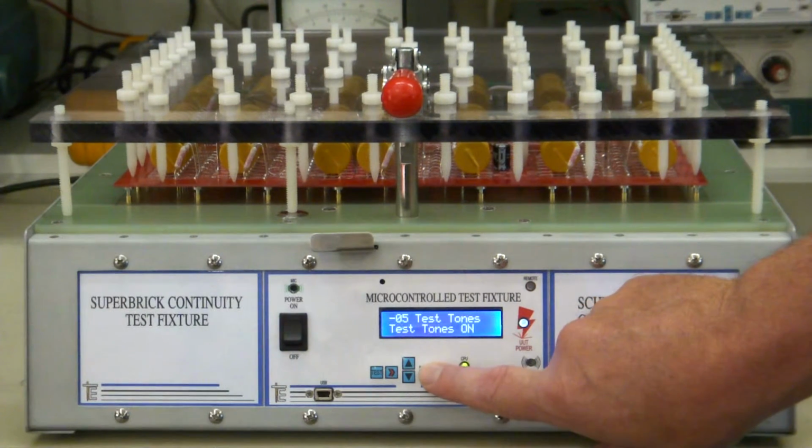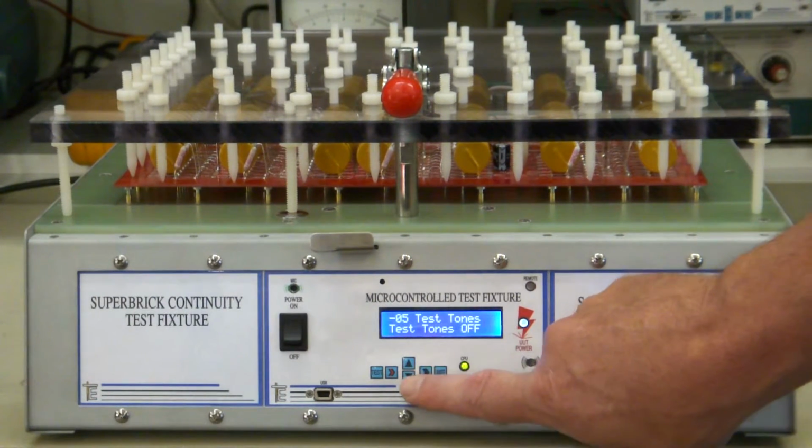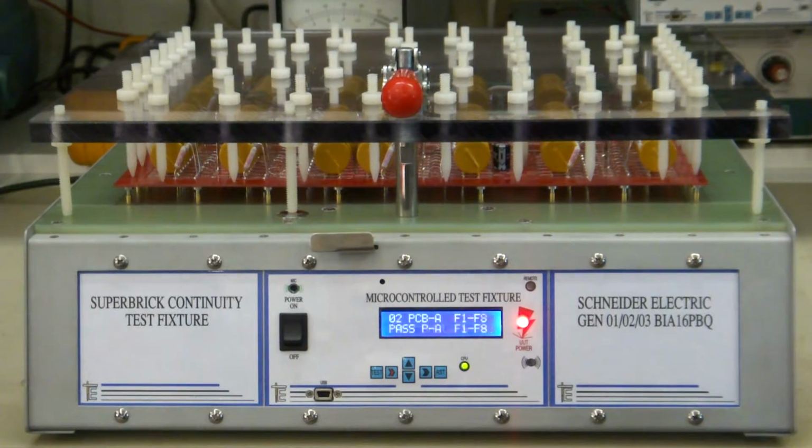Then we'll set LED intensity a little bit higher because we're really watching this now. This is going to cycle fast. Now test tones, let's turn these off because at a 0 delay, these test tones are just going to rattle your ears. Okay, now let's test it. Now look at how fast that thing goes. And you still get your pass-fail results.